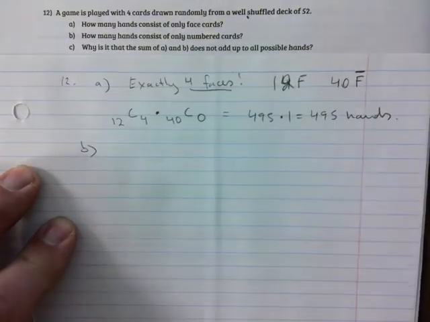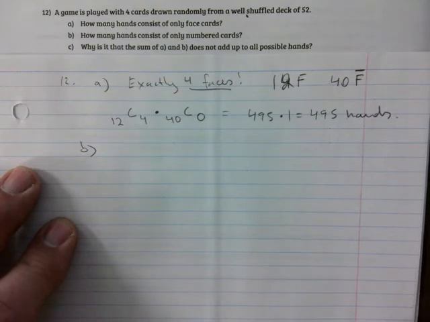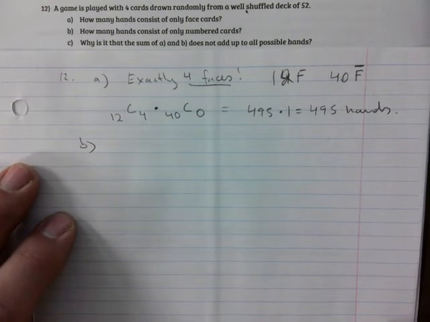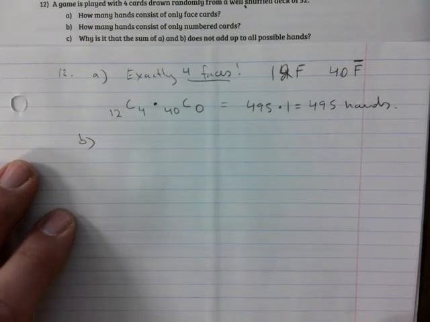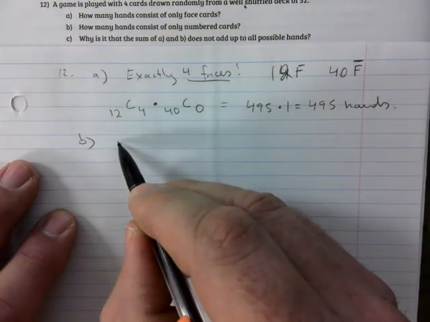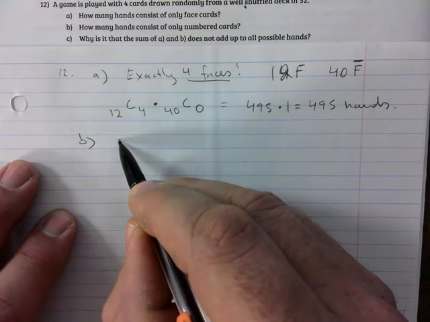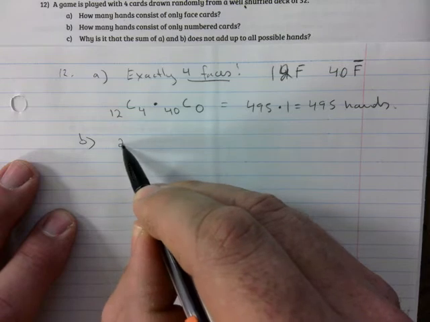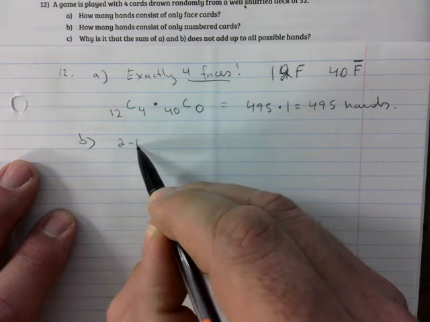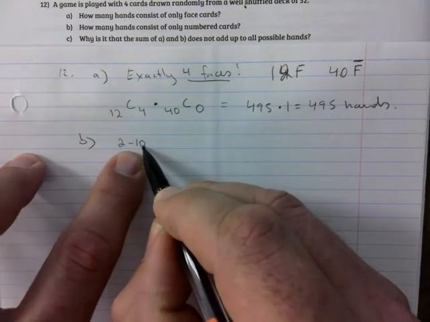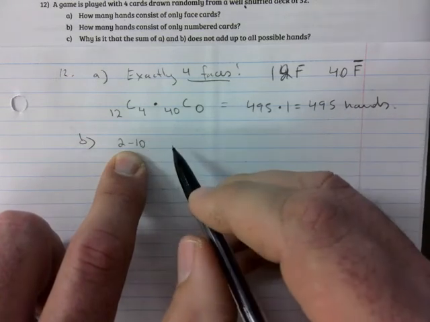Boom, done. B. How many hands consist of only numbered cards? How many numbered cards are there? 36? So exactly, you got a minus a. So from 2 to 10, how many cards do we have there?